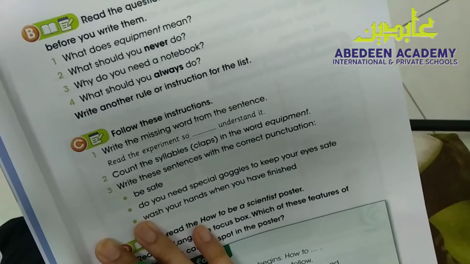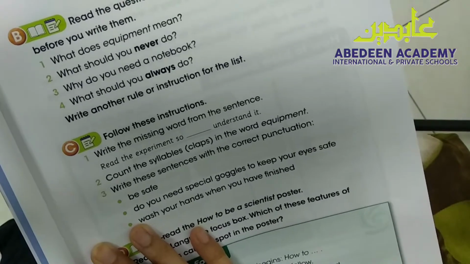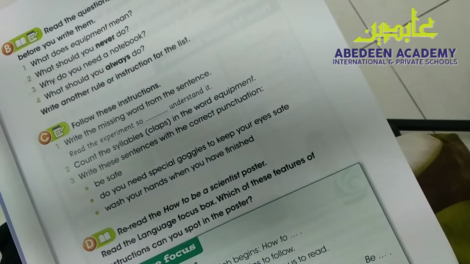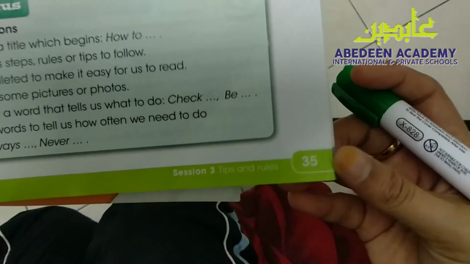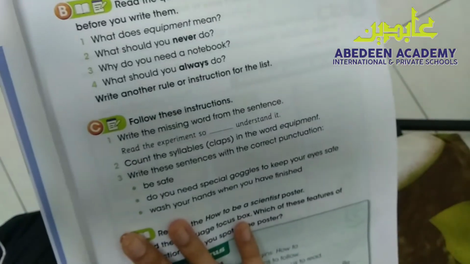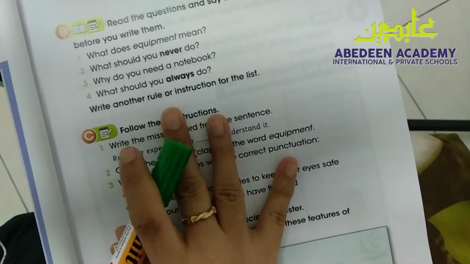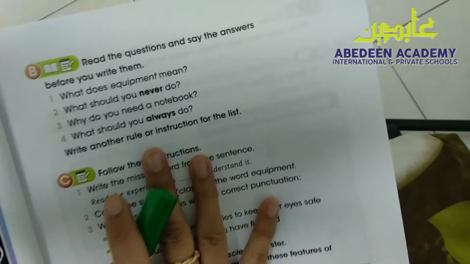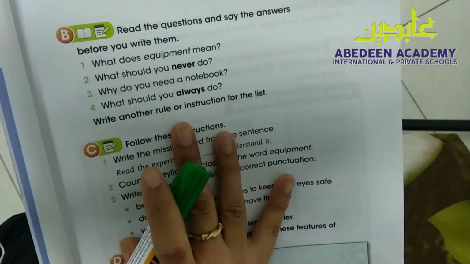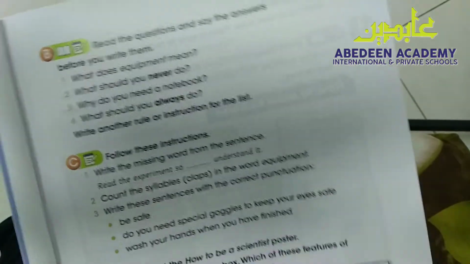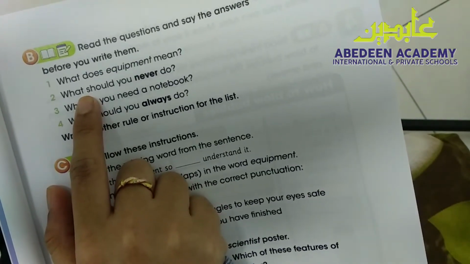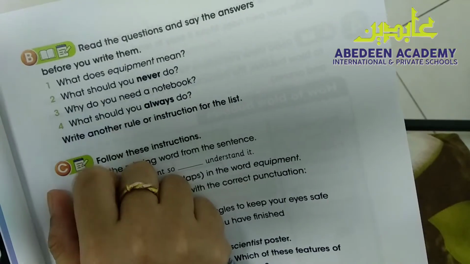Okay, now we have English. You have to get your English learner's book, page 35. We're going to continue from our last lesson. Last time we answered this question inside our English practice book, the green book with pink sticker. Remember, you did this. What does equipment mean? Equipment means things you need to make the experiment.